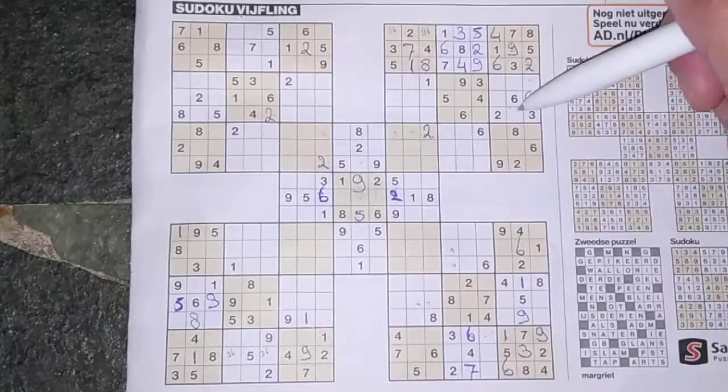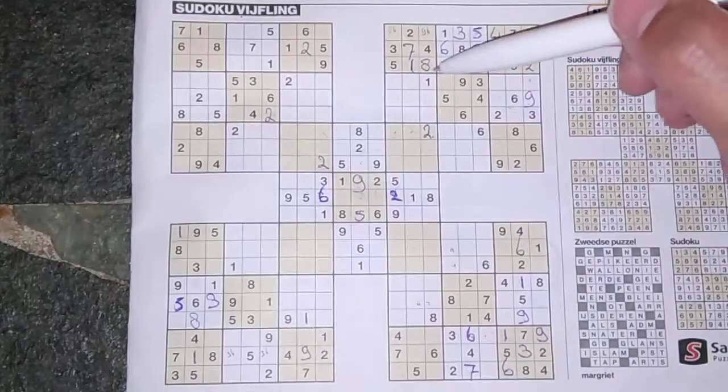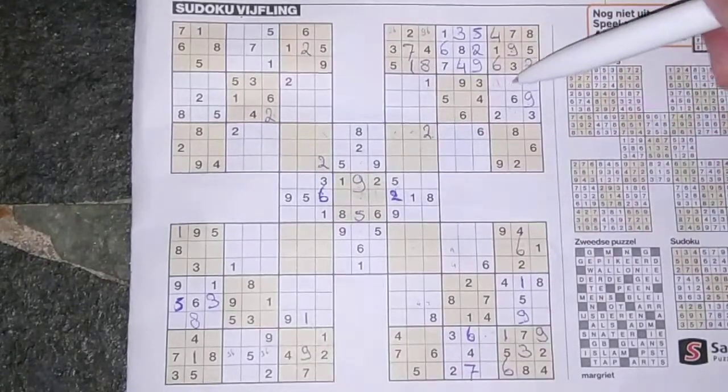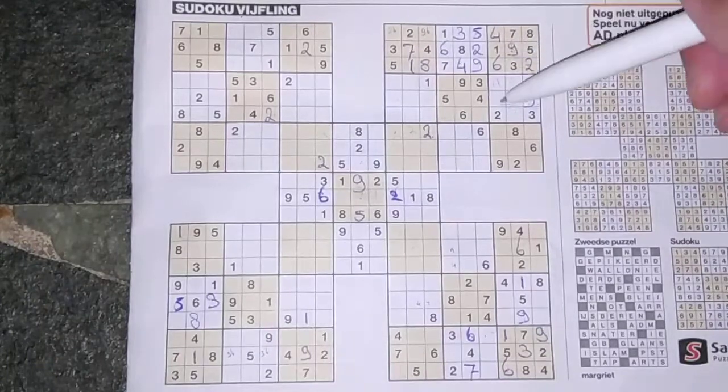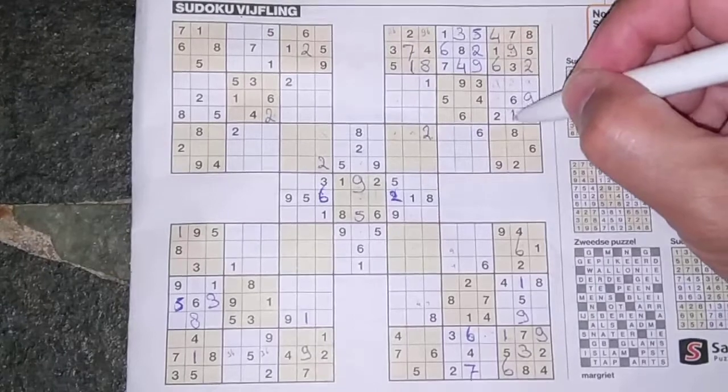Then 1, 2, 3, 4, 5. 5 missing numbers. One of the missing numbers is a 1. We see here 1. No 1 in these 3 boxes. There 1. No 1 in those 2 boxes. 1 box left for the 1 should be here.